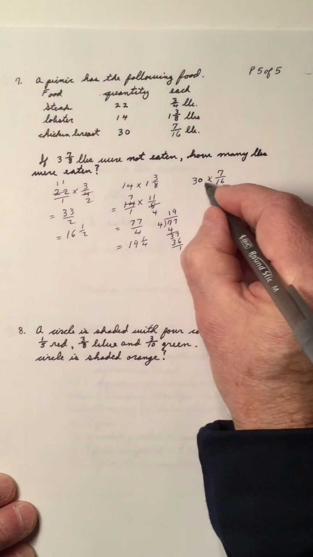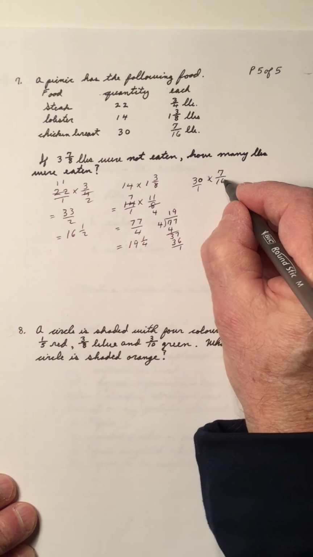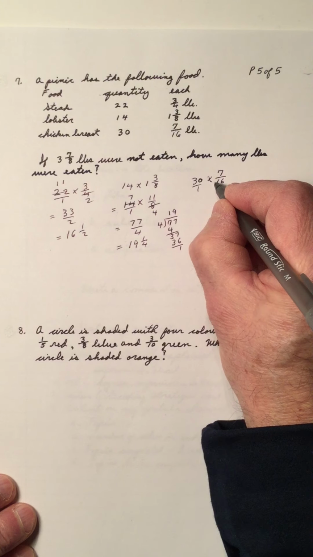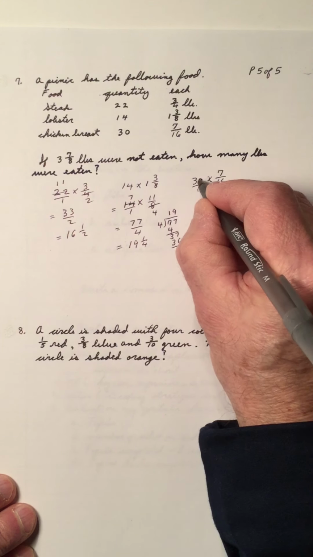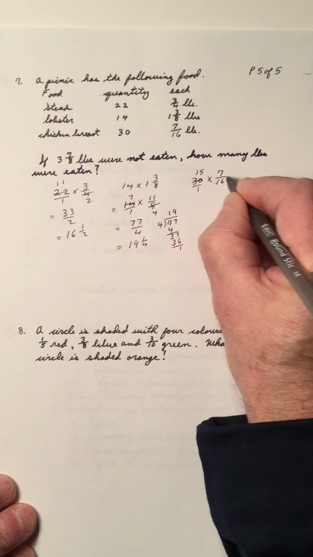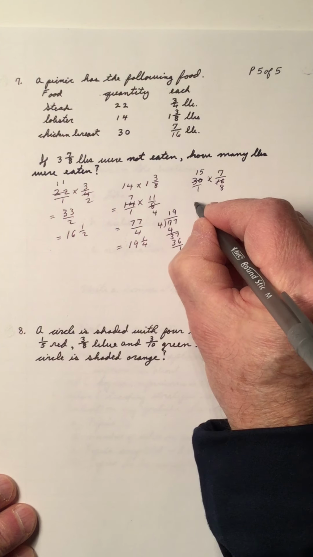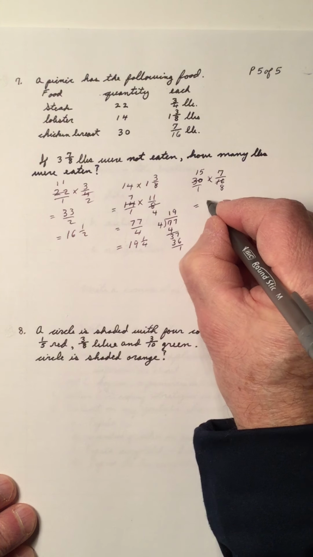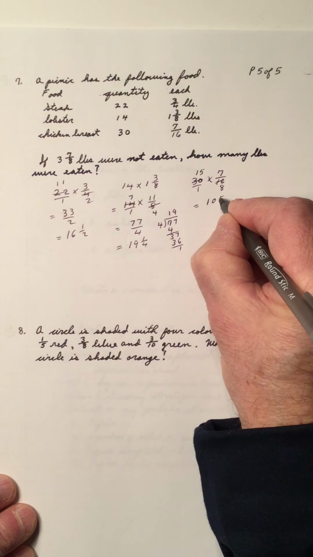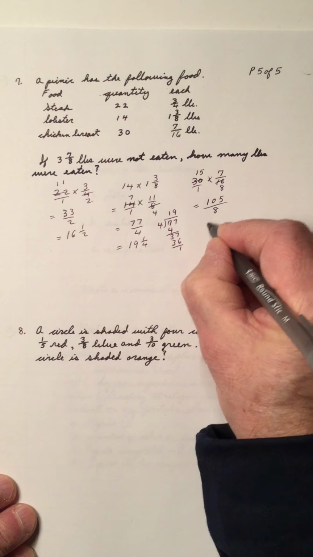And we multiply 30 by 7 over 16. 2 is even. So 2 into 30 goes 15. 2 into 16 goes 8. And we get 15 times 7, which is 105 over 8.